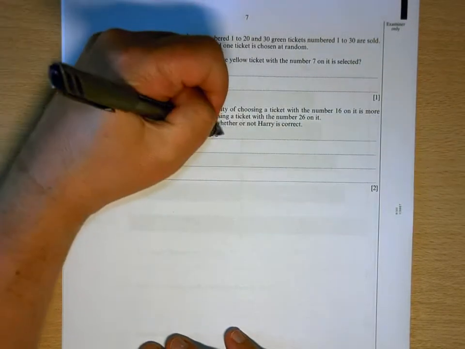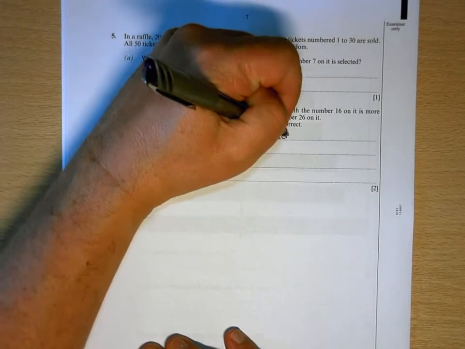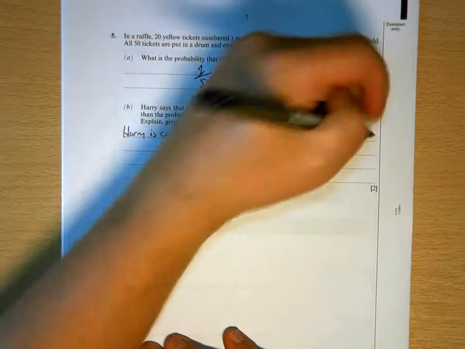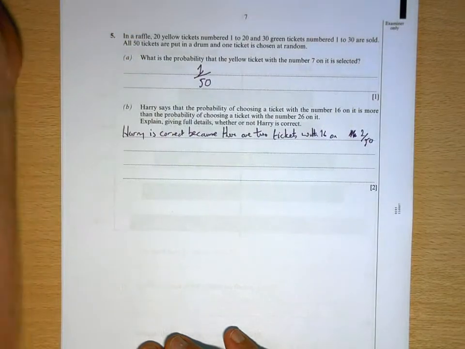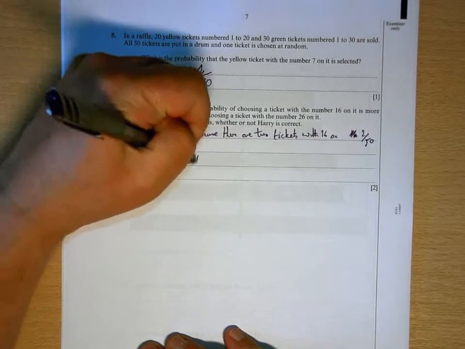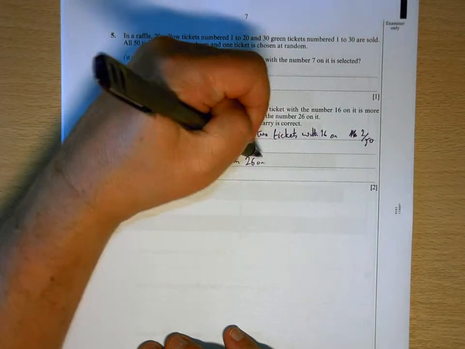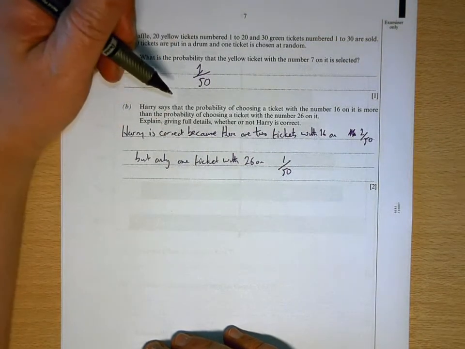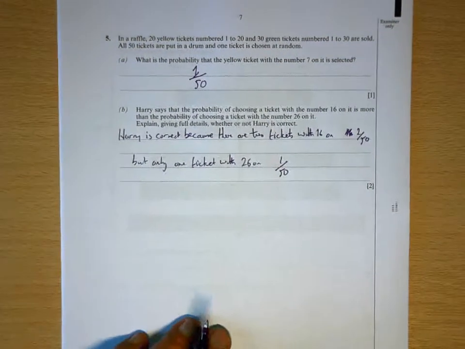So Harry's correct because there are 2 tickets with 16 on. So the probability will be 2 out of 50. But only 1 ticket with 26 on. So that would be a probability of 1 in 50. So Harry is correct. There is a greater probability of getting the number 16 than the number 26.